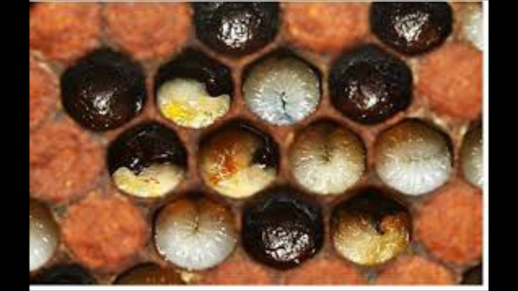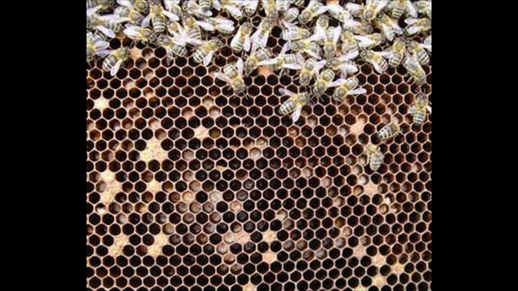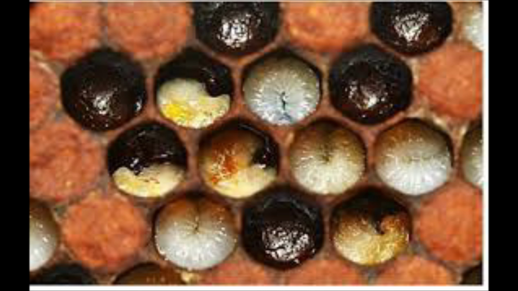Nurse bees attempt to remove the dead or dying larvae. While removing infected larvae, the mouth parts of nurse bees become contaminated with the bacteria. European foulbrood is subsequently spread by the nurse bees to larvae while feeding. Occasionally, some infected larvae will survive infection and become adults, which spread the bacteria in the feces, further infecting the colony.